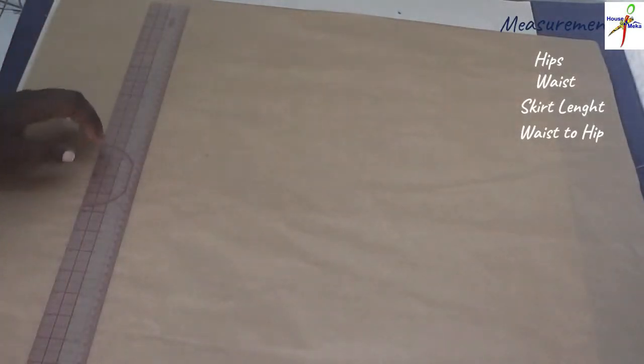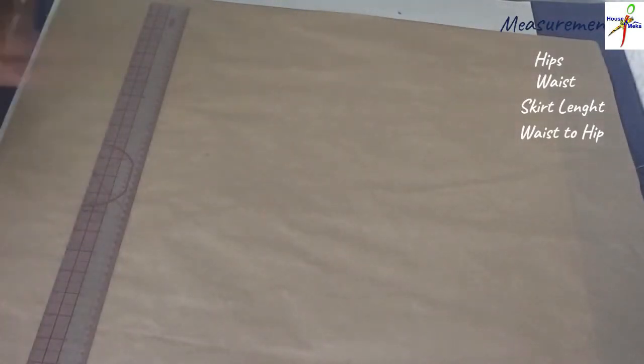So all the measurements that you require to draft the skirt block are: you need your hip measurement, your waist measurement, your skirt length. Most of the time when you're starting to draft, you use waist to knee. Your waist to knee measurement and your waist to hip measurement.